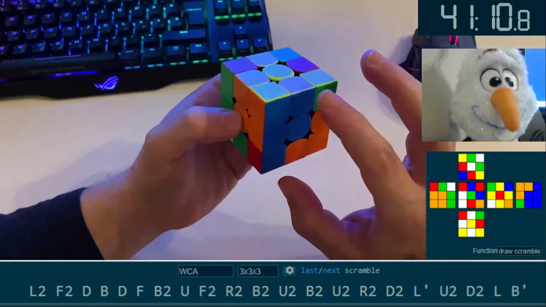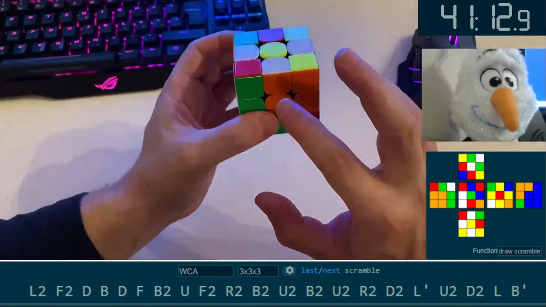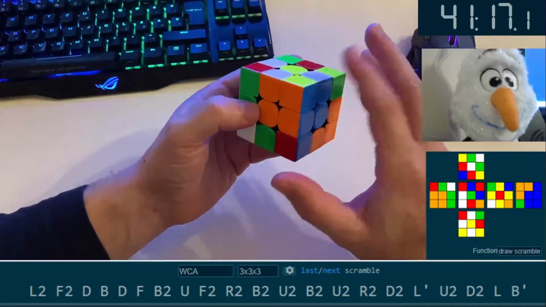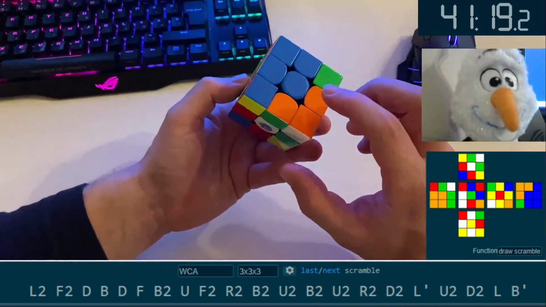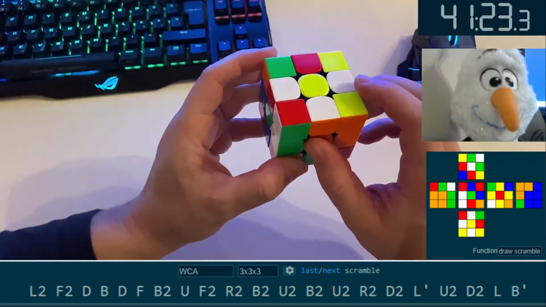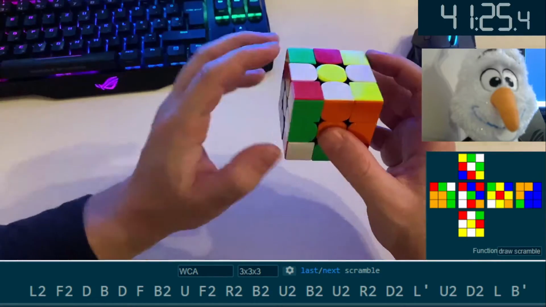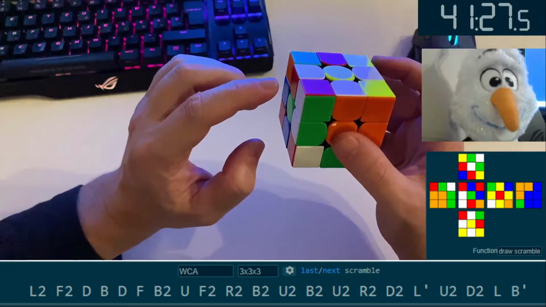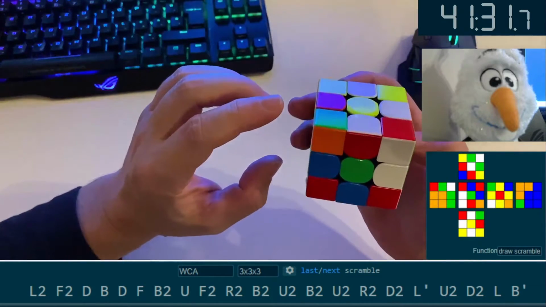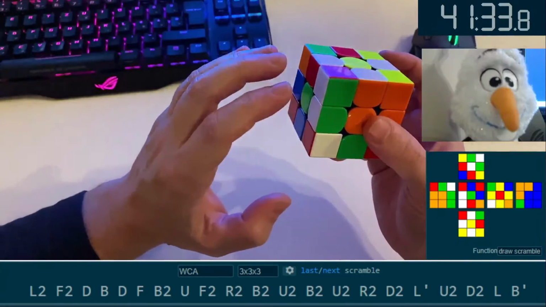Okay, orange and blue are ready to go relative to each other, so we will deal with them last. So these two are tricky.